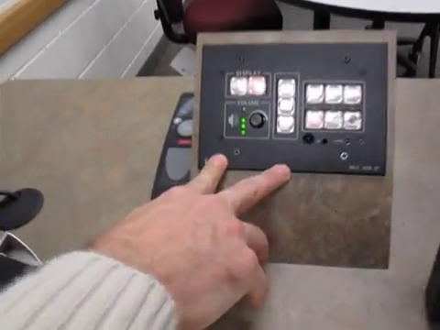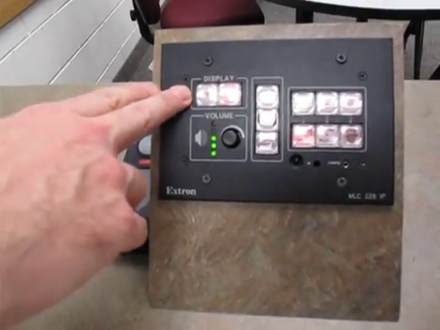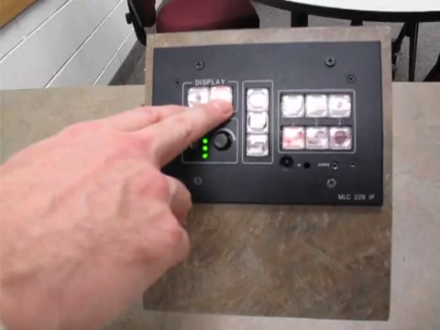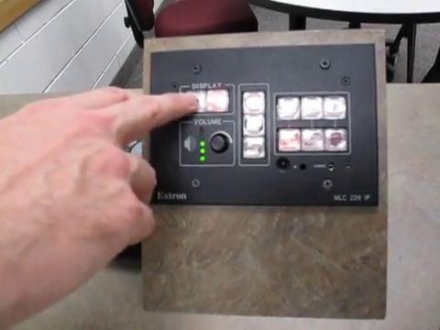This is Wimberley Hall, room 117, and I'm going to give you a quick rundown on how the audio-video system works in here. Here at the teacher station, right in the middle is our controller. In the upper left-hand part of the controller here is the display area. Right now, off is highlighted, which is why the projector's off.